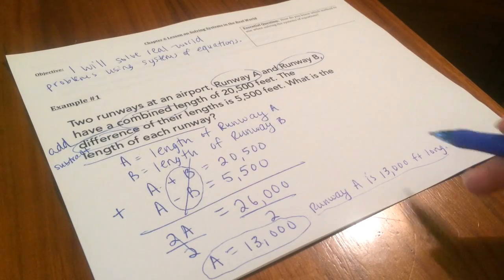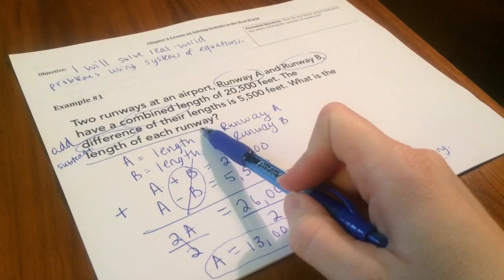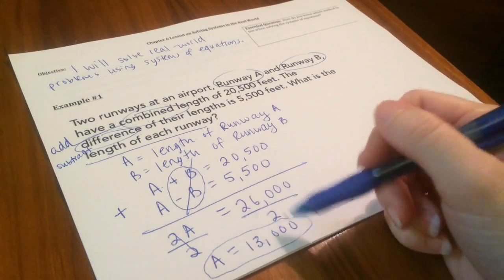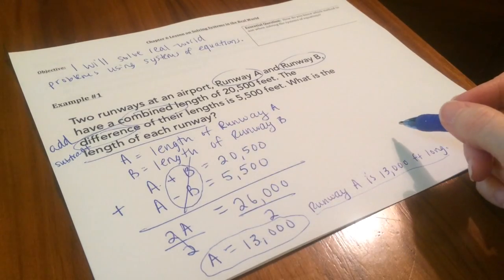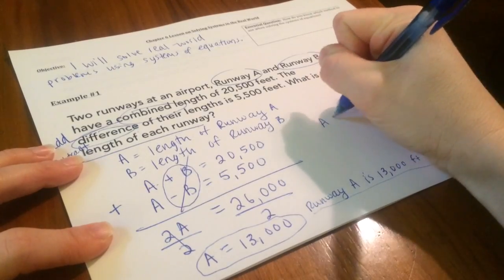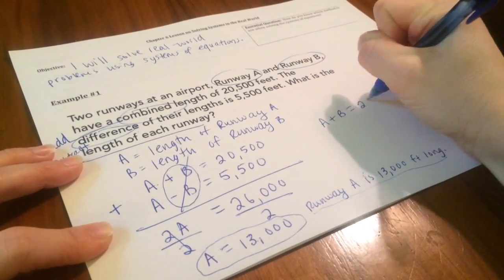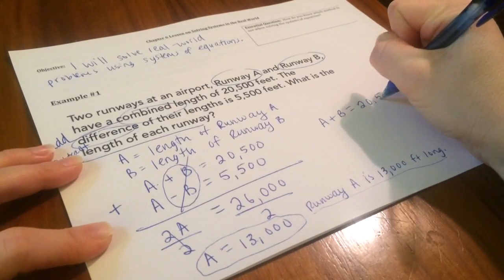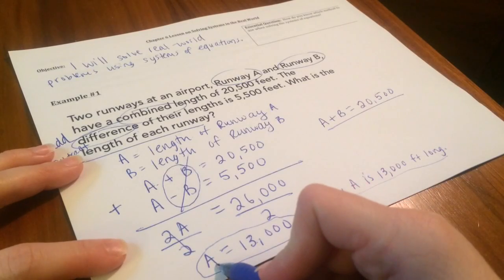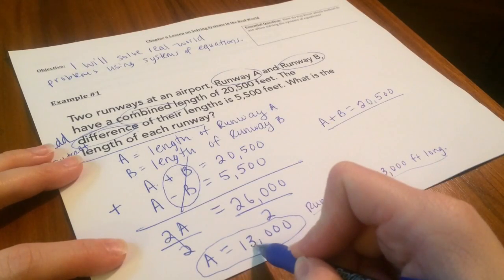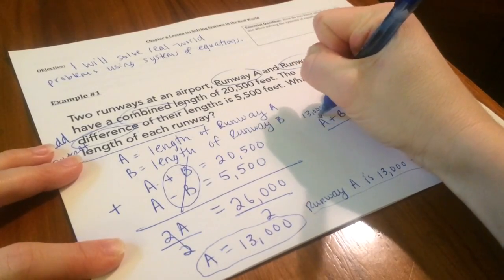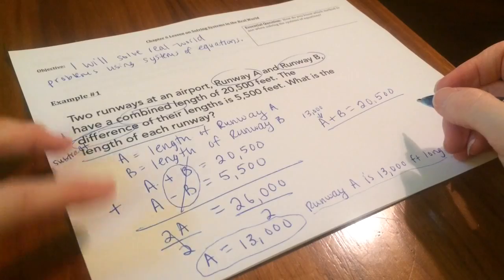Okay, but we're not finished with the problem because they're asking us what is the length of each runway. We still have to figure out what B is, runway B. So to do that, let's plug it back into one of our equations. I'm going to use the one that has the addition sign. You could plug it into either equation and you get the same answer. So I'm going to recopy my first equation, and we know that A, we just figured out, is 13,000. So I'm going to plug in 13,000 for A, and then solve for B.